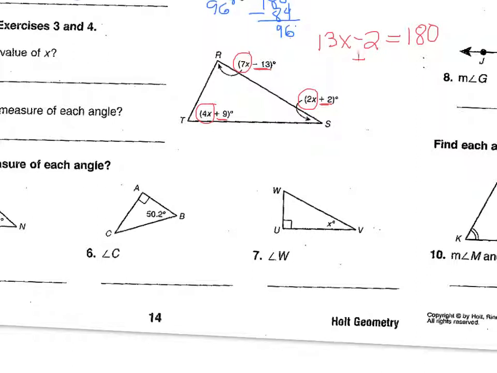Then solve for x. We add 2 to both sides. So it's 13x equals 182. Then with the calculator, divide 182 by 13, and that should be 14. So x is equal to 14.